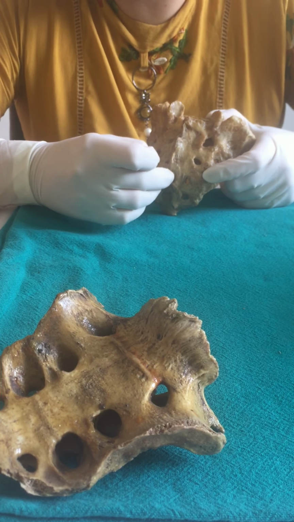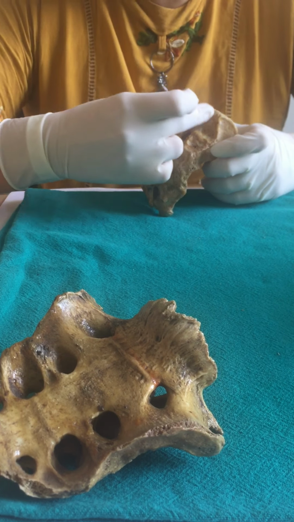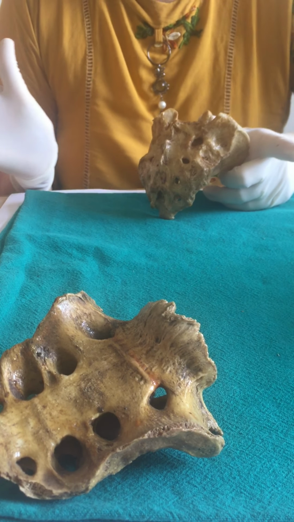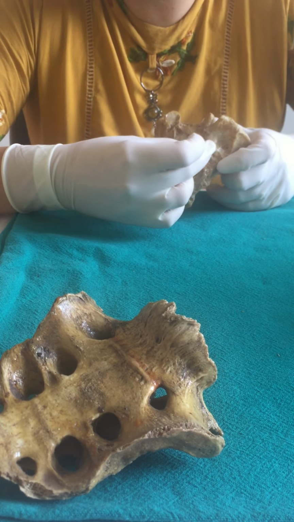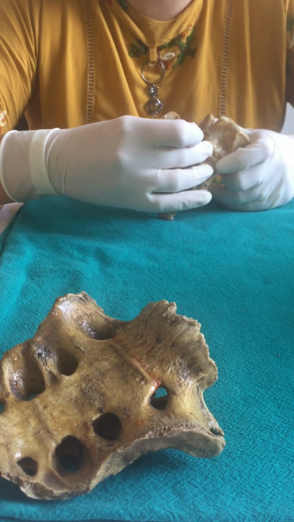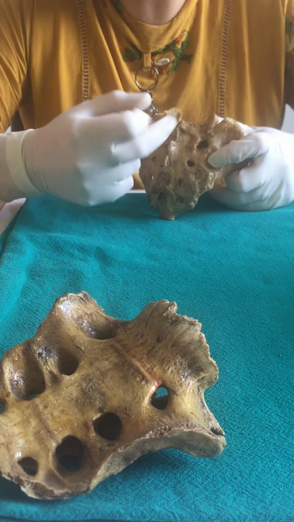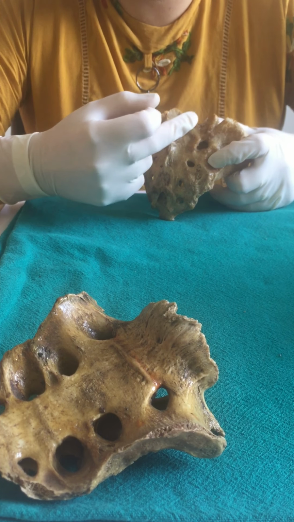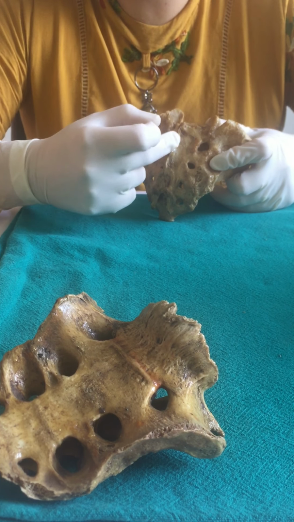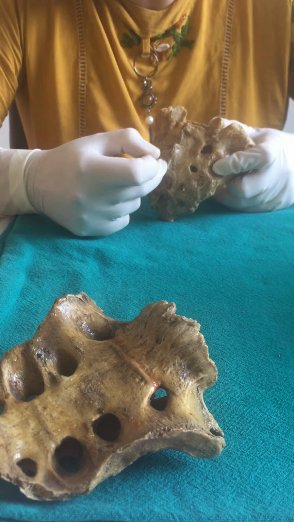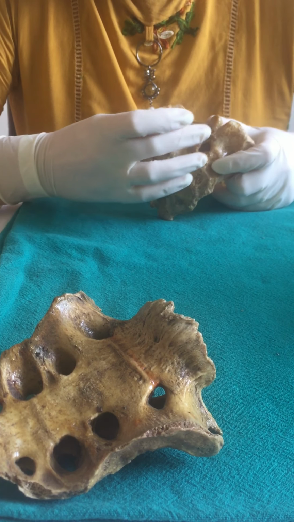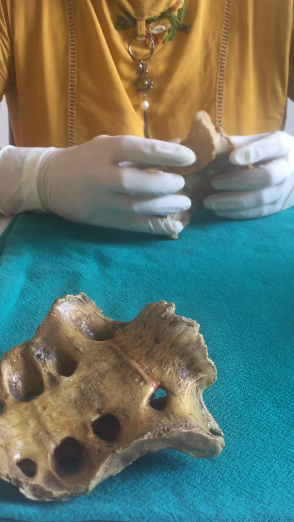Intermediate crest is formed by the fusion of the articular tubercles. And we have a lateral crest. Laterally we have the transverse process. So they are formed by the fusion of transverse tubercles. So three crests: lateral crest is formed by fusion of transverse tubercles, intermediate crest is formed by fusion of articular tubercles, median crest is formed by fusion of the spinous tubercles, right? So this is finished. Now we have lateral masses.